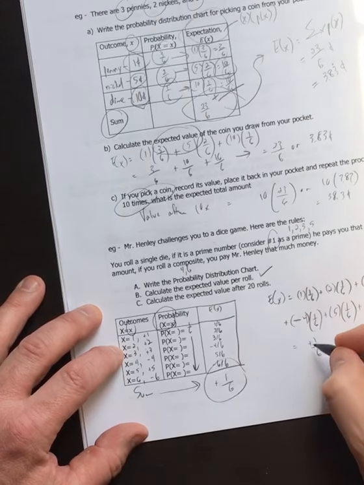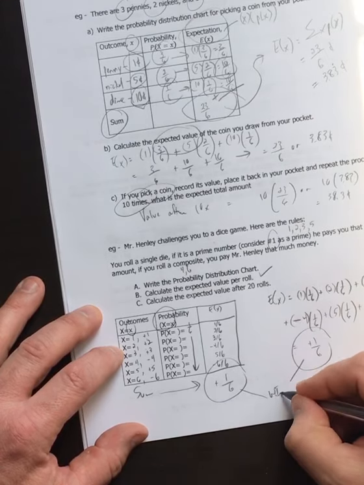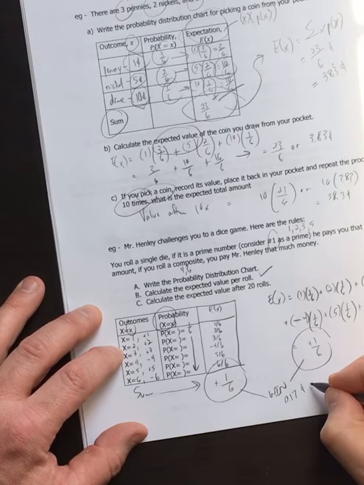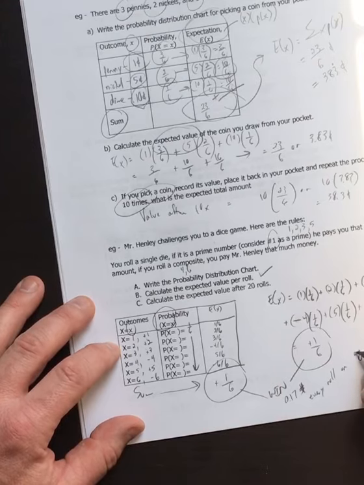The final result means this. Okay, positive means win 0.17, if you round it, cents or dollars or whatever it is that I'm paying you. Let's say it's dollars for more fun. Dollars every roll on average. Now, is that a good thing to do or a bad thing to do?